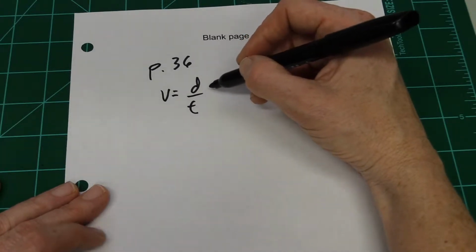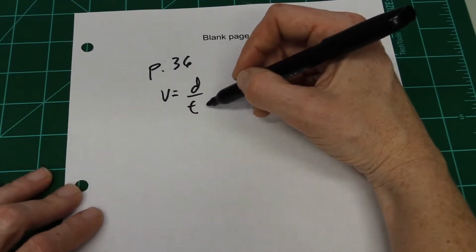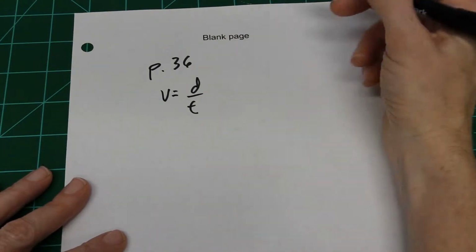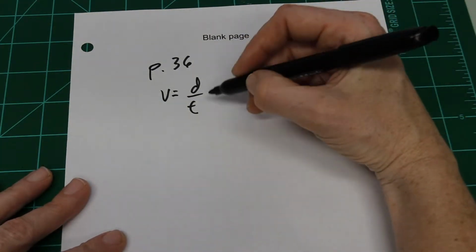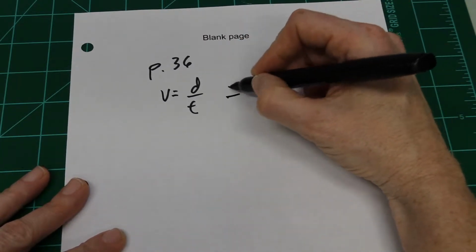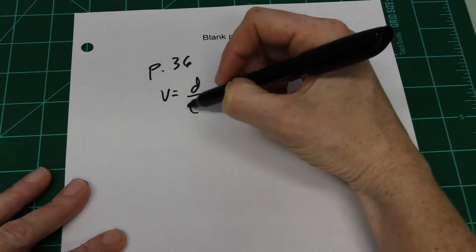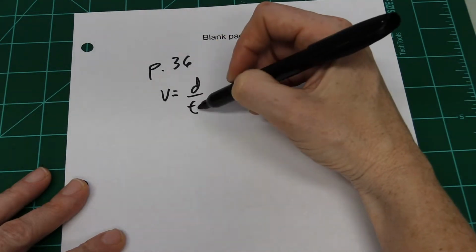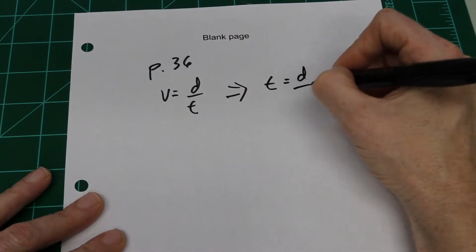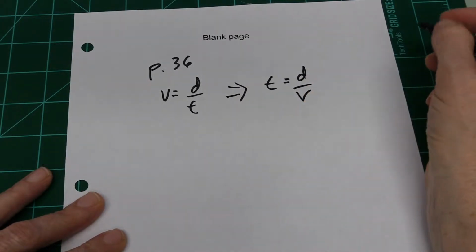We might know just the distance we've traveled and the time we've taken to travel it, and then we can calculate the velocity. And then sometimes we want to solve for t, okay? So be aware that you can just transform this equation by multiplying this side by t and dividing it by v, and that will give you time equals distance divided by velocity, okay?